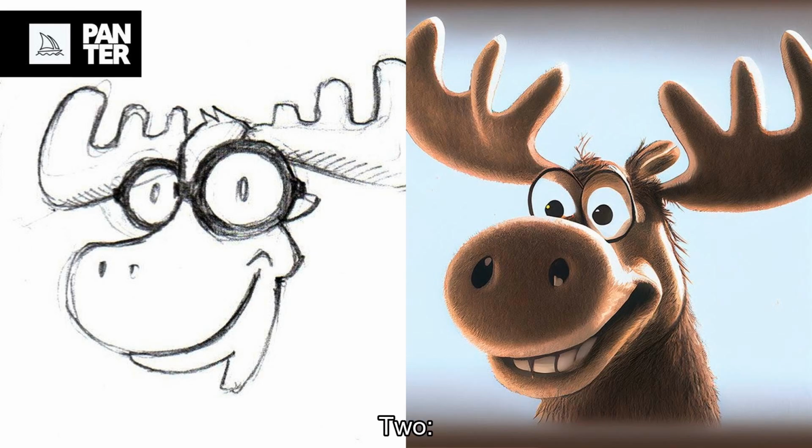Step 2. Upload and analyze. Here's where the magic begins. Upload your sketch into Midjourney and let its powerful algorithms work their magic, analyzing and enhancing every design element.